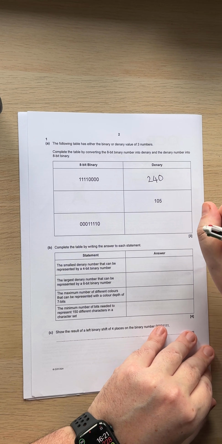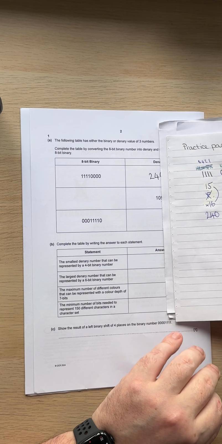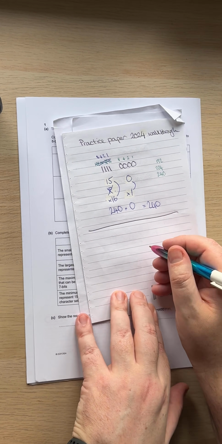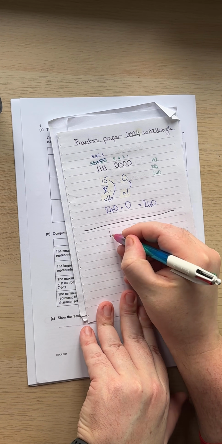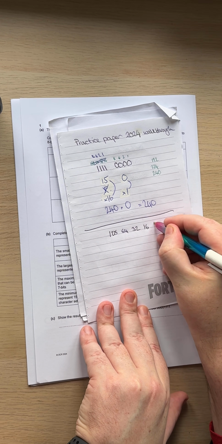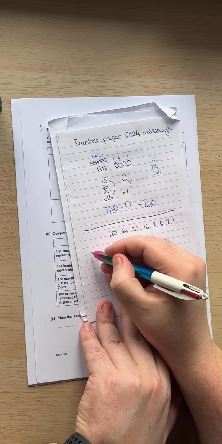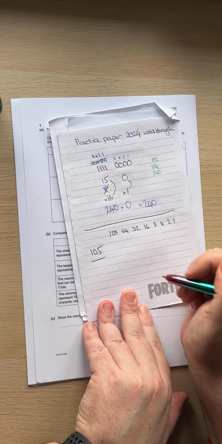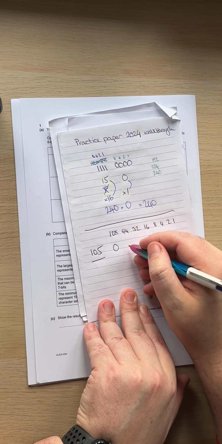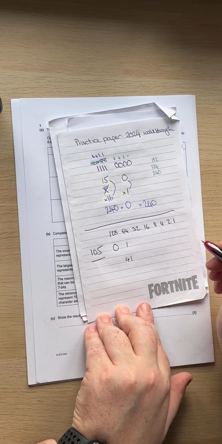The second one is asking for 105 in denary to be written in 8-bit binary. So 105 in denary, just put a line under that. Again, if we use those placeholder values here, 128, 64, 32, 16, 8, 4, 2, and 1, does 128 go into our target value of 105? No, it doesn't, so we'll put a 0 there. Does 64 go into 105? Yes, it does, and it also leaves a remaining 41.